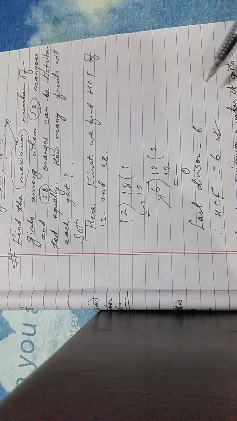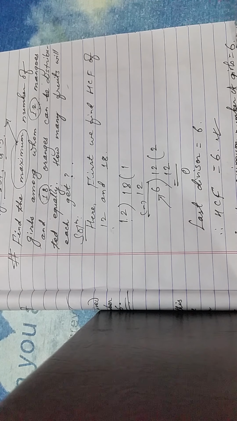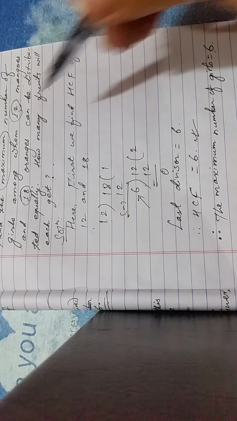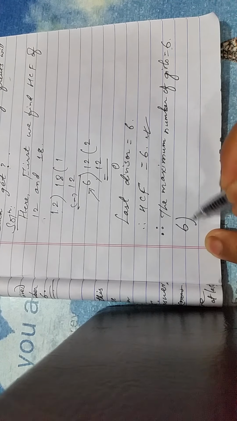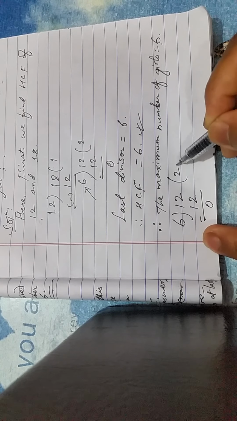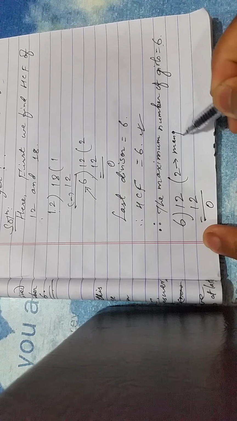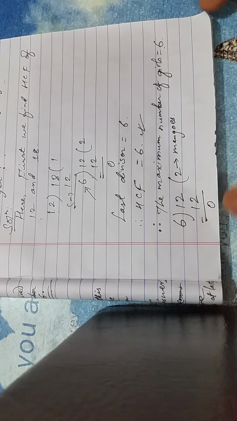Yes, I think you have already calculated it with your mental calculation. If 12 mangoes are divided to 6 gals, then they will get 2 mangoes each. Each of the gals will get 2 mangoes, right? So that is how we find it, 6 to the 12. We can divide: 6 divides 12 mangoes, 6 to the 12, so 2 mangoes each.